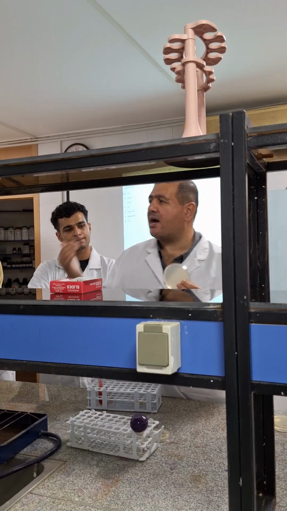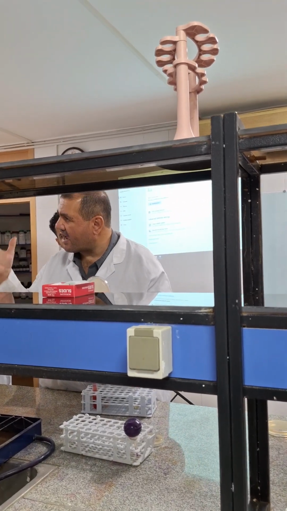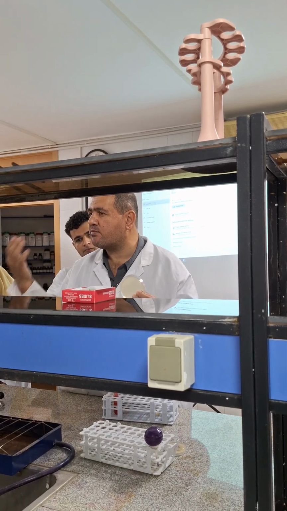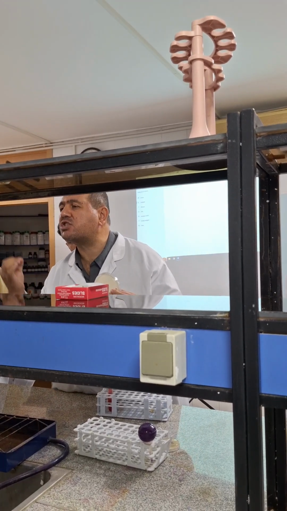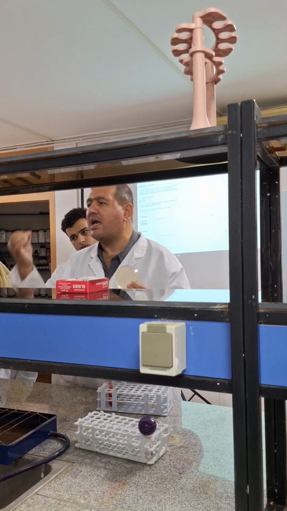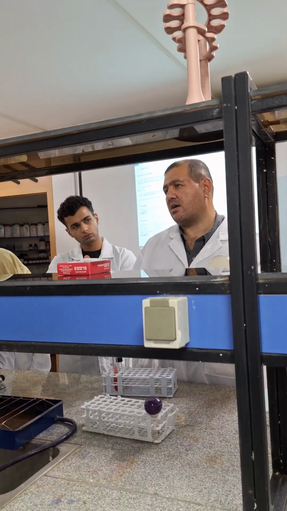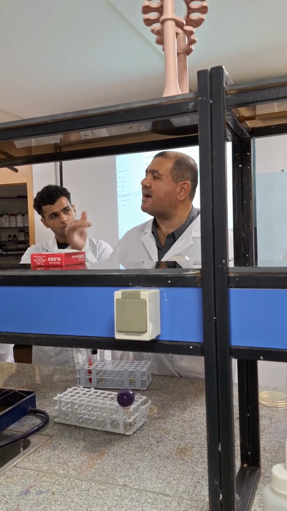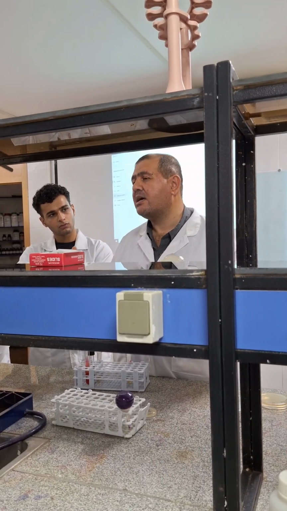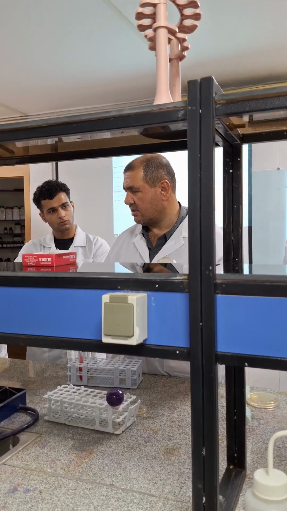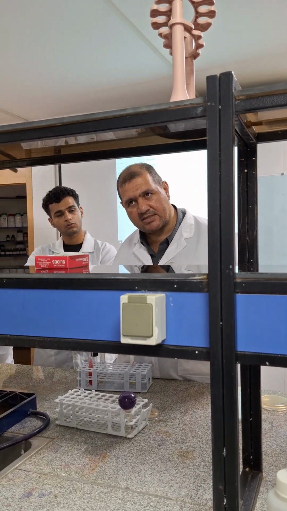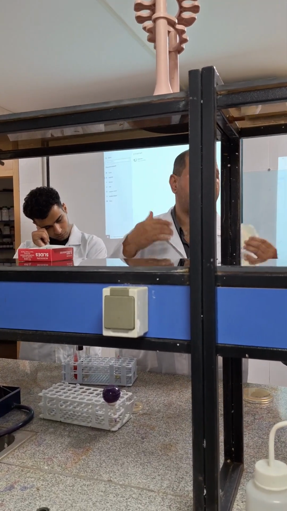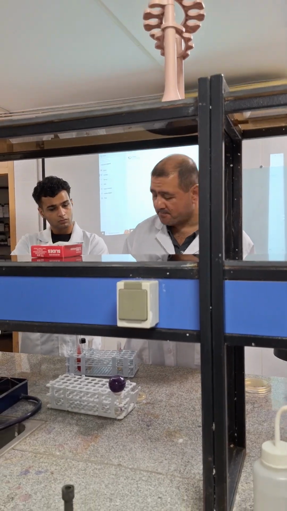Basic media plus growth factors, for example, serum, amino acids, blood, change your media into enriched media. Enriched media such as chocolate agar, blood agar, are used to culture fastidious bacteria, for example, Streptococcus pneumoniae, Neisseria meningitidis. These bacteria are fastidious bacteria and need enriched media for growing.